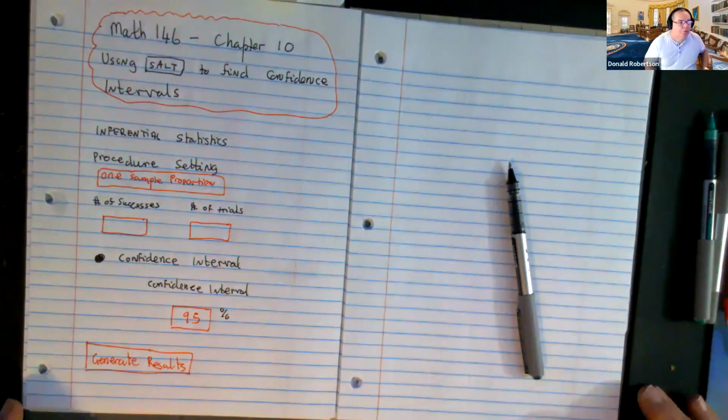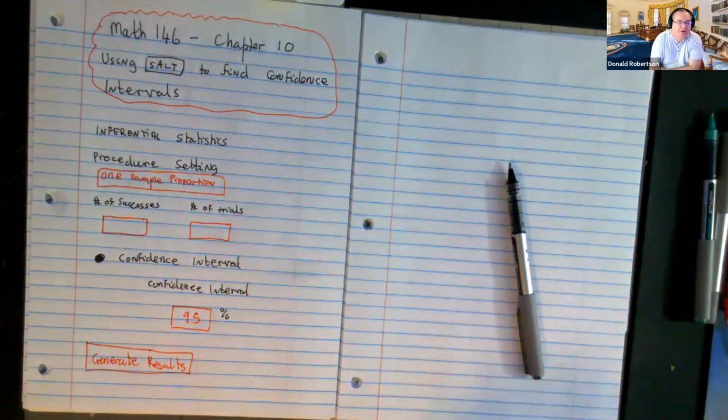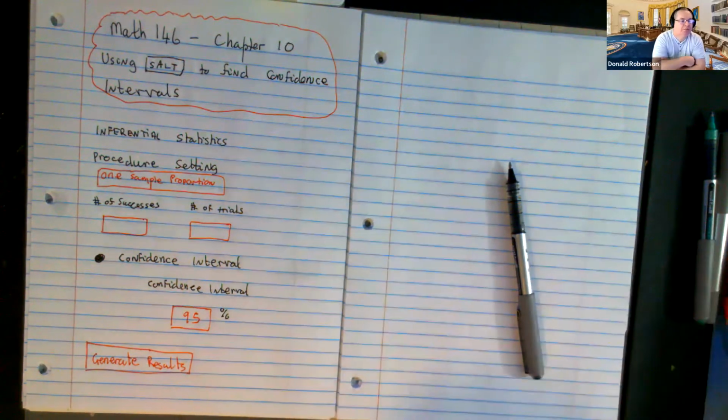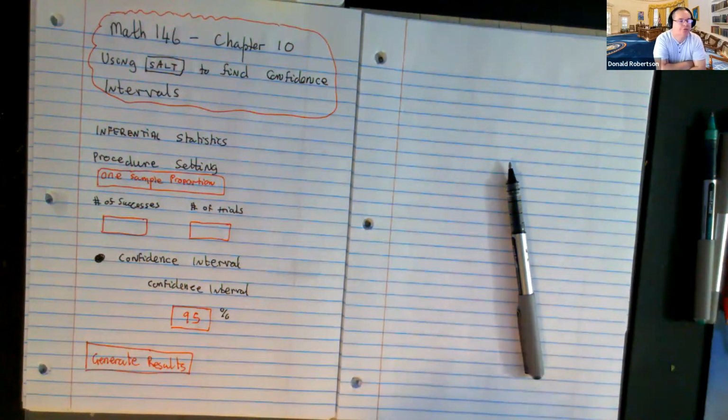Well, what we're going to be working on essentially today is chapter 10. We've been doing a lot of this work, but it's a big thing. So that's one of the reasons we spend so much time on it. We're going to be using SALT to find confidence intervals.